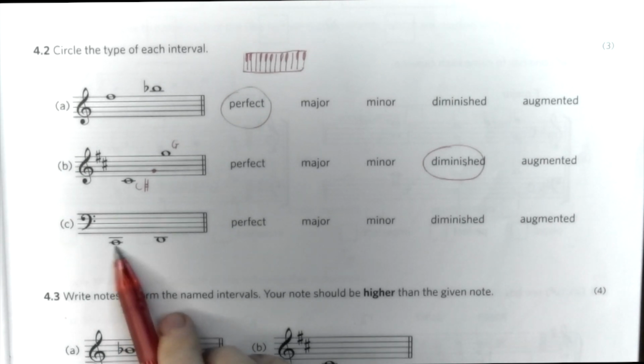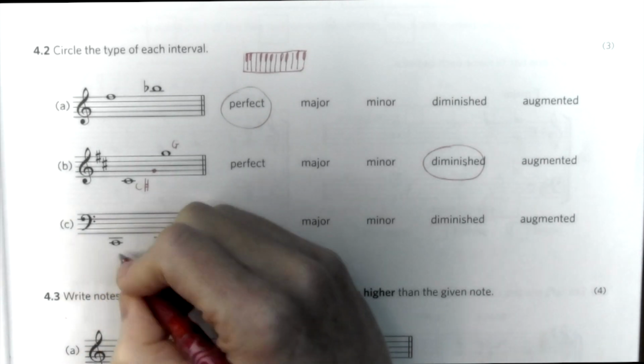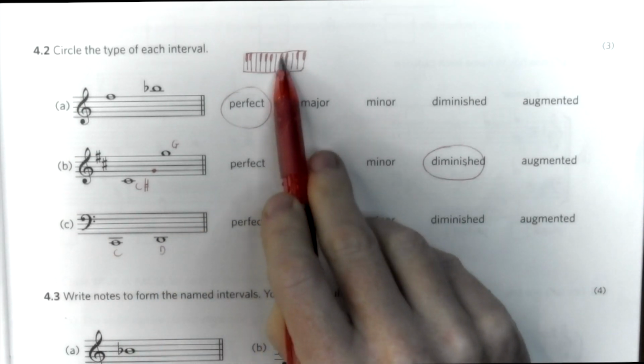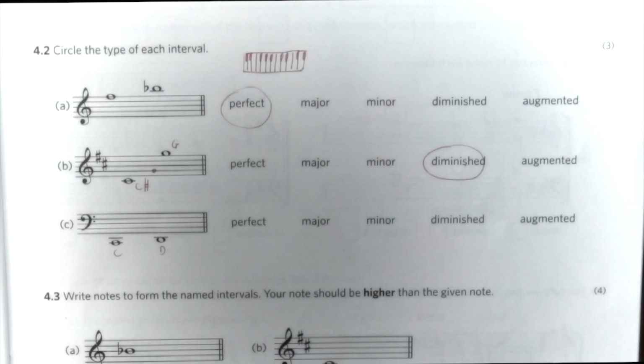Next one, bass clef. So this is do and re. Now do re is a second and is a major second because we have a tone between them. So major. That was quick. Finished. I expected this to be a bit longer, but it wasn't. It means that we have found the right way of doing it.